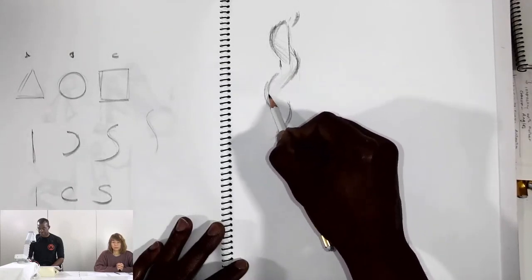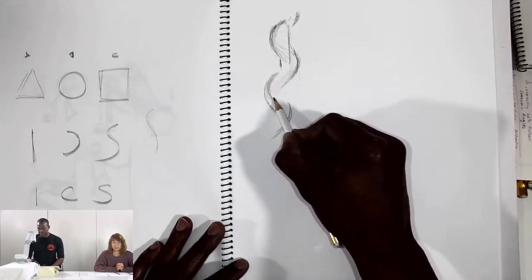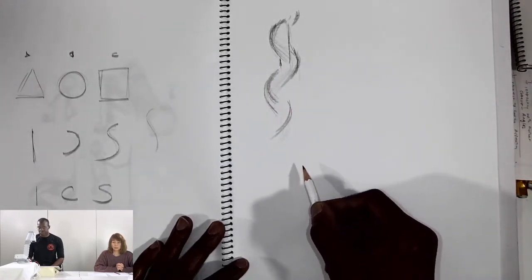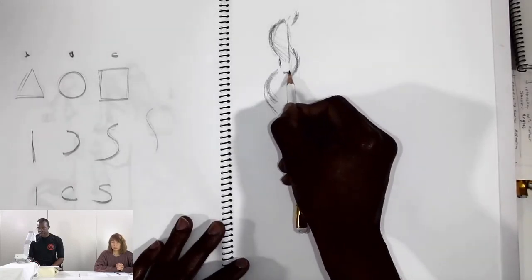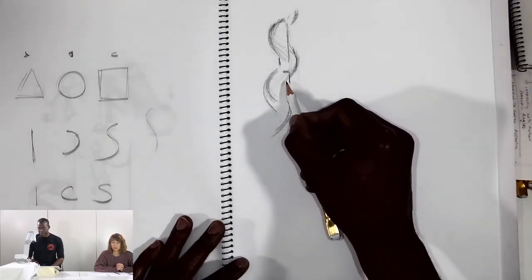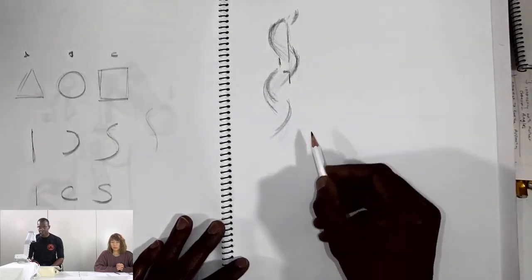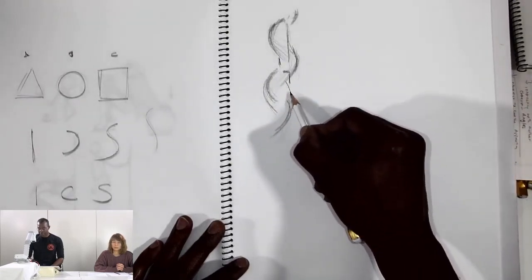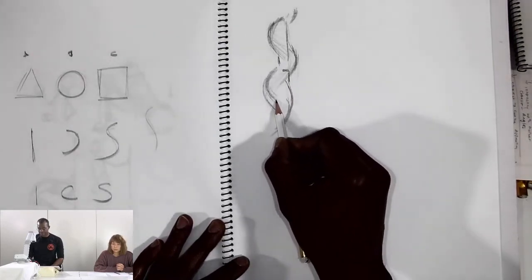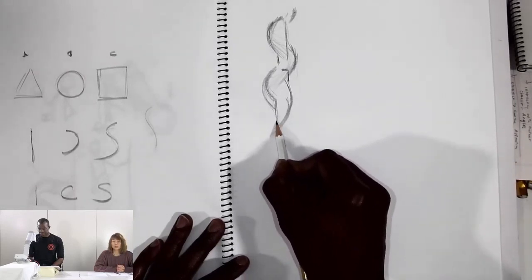Then I add this curve here. I'm going to pull it in just a little bit, but pretty much it's the same curve here, right? Okay. I have a straight here in relation to that. And then I add my curve here. Straight here.